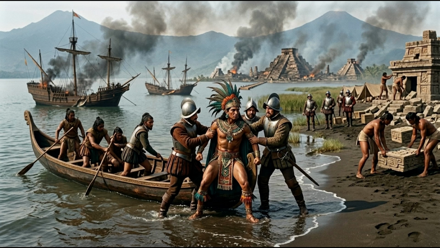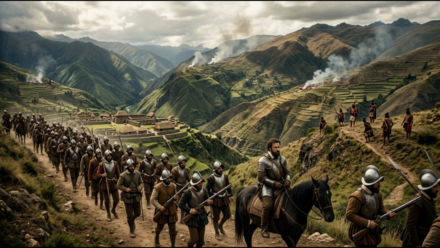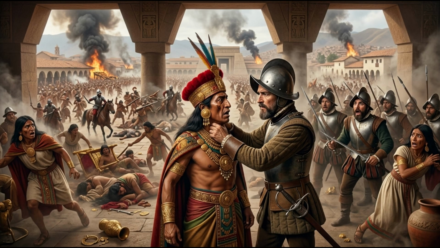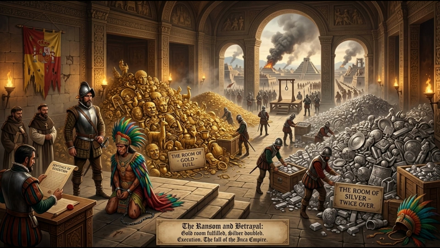11 years later, in 1532, Francisco Pizarro does something even more audacious in Peru. He has 168 men and arrives in the middle of an empire torn apart by civil war. He captures the Inca emperor Atahualpa at a meeting in Cajamarca, massacring thousands of unarmed attendants in an ambush that shocks everyone, including his own men. Atahualpa offers a ransom, a room full of gold, twice over in silver. The Spanish take the gold and execute him anyway. The Inca Empire, already fractured, never recovers.